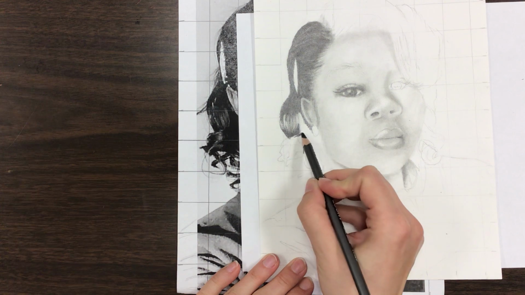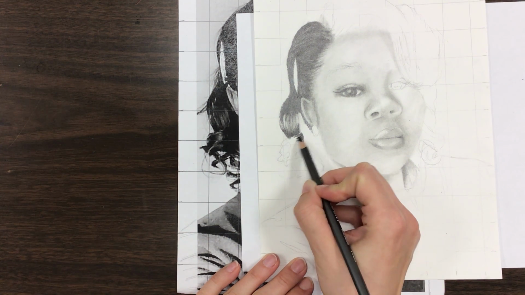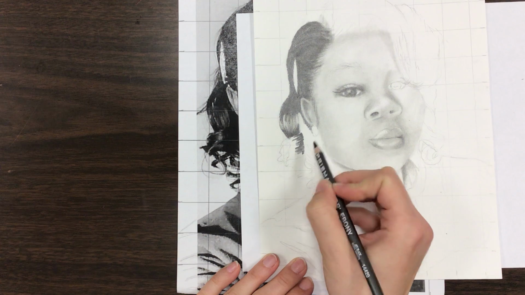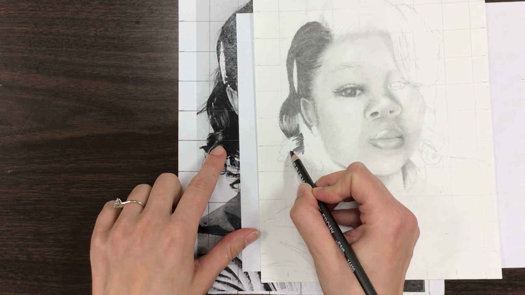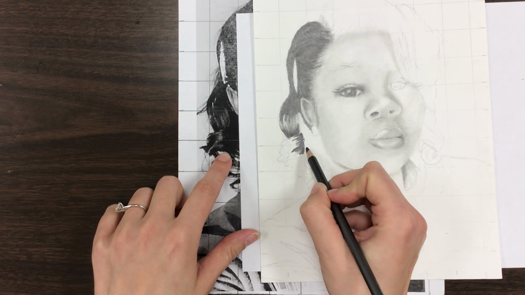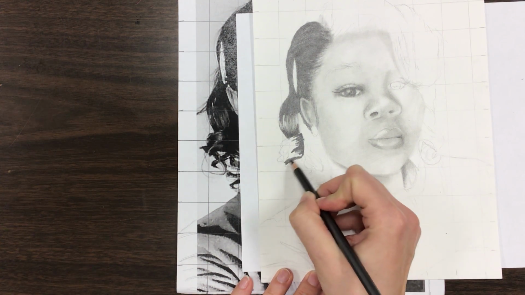So I'm gonna move my pencil in the direction that this curl is moving. Again, all dark on one side, and then it's gonna have these uneven edges so that it looks more natural, like hair texture. Comes out a little bit further right here, so that's gonna add more realism. And then in a little bit towards the outside of the curl, and then back out for the end.